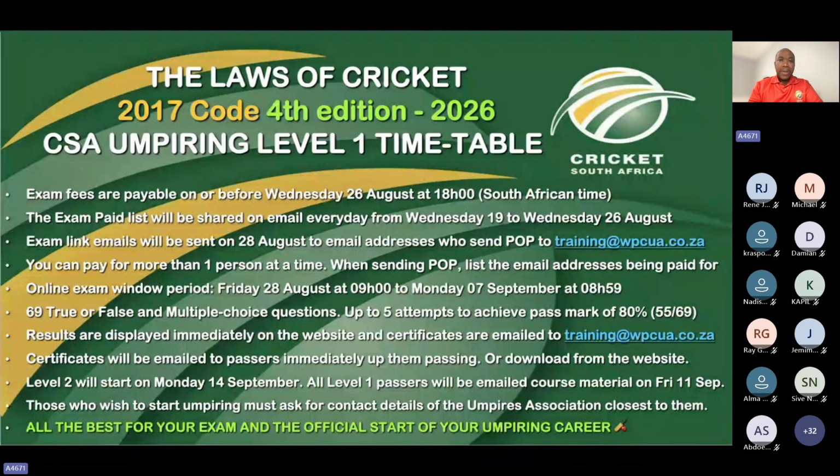Over. Thanks, Abdullah. Perfect. So Princewell asks, on the answer that I just gave about how to get a CSA level 2 certificate, is it possible to get approval from the Umpires Association in Nigeria to approve or verify that Princewell has got X amount of umpiring experience so that Princewell can write the Cricket South Africa level 2 exam and get Cricket South Africa's level 2 certificate instead of the Western Province Cricket Umpires Association level 2 certificate?